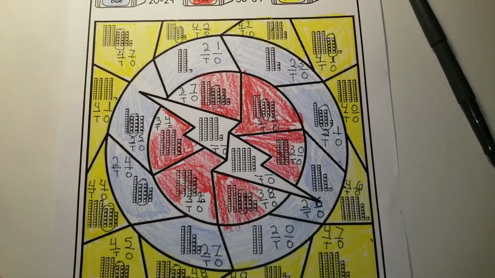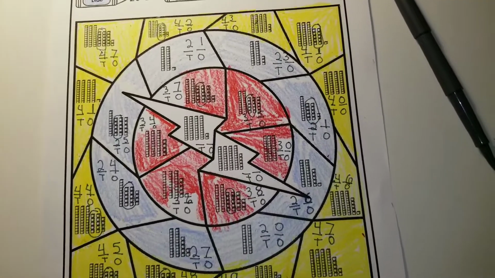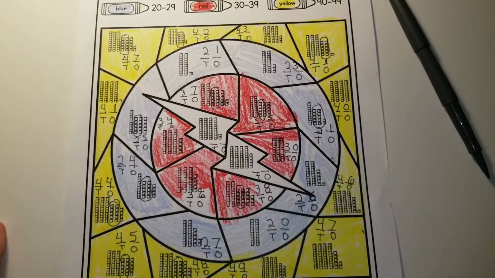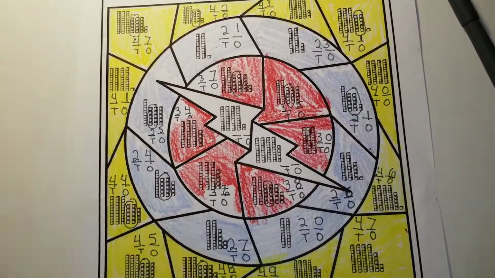Alright, boys and girls, that's it for our math lesson for today. We had a big practice today with the place values, and I hope you enjoy coloring all of these and then the lining. You're gonna do the last two, which is the lining.